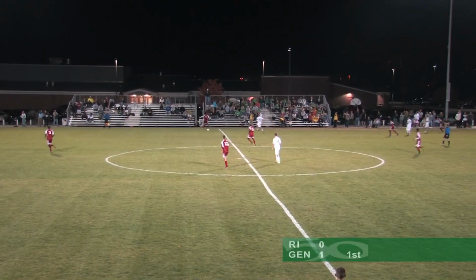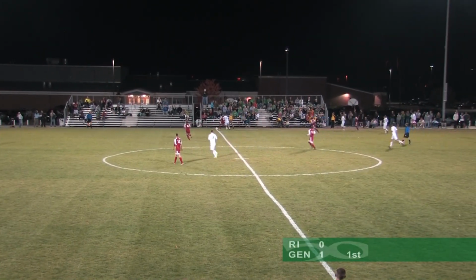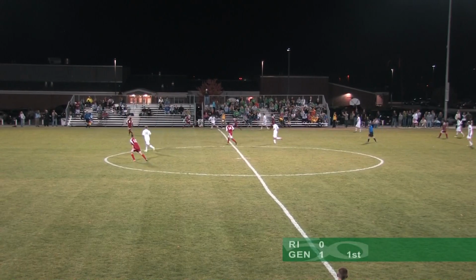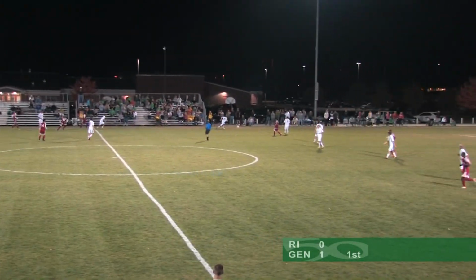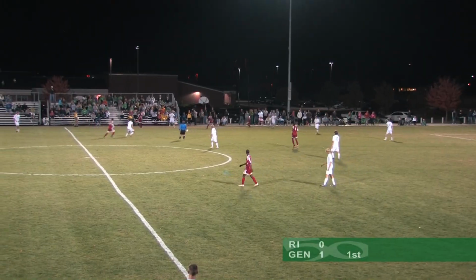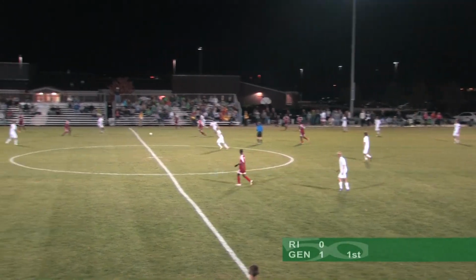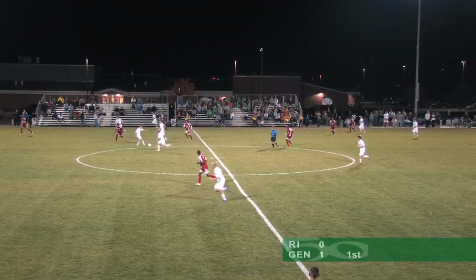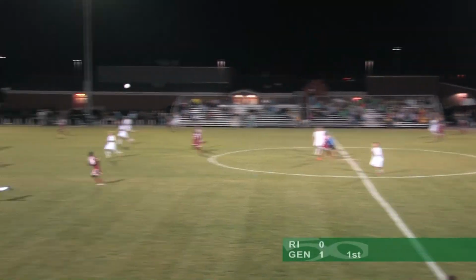Geneseo clears. Rock Island settles right at the mid-stripe. Both teams are doing a pretty good job of trying to keep the ball on the ground, playing to feet, as the coach will say. It's easier to do exactly what you want there, like the one-touch pass, which Geneseo just did.